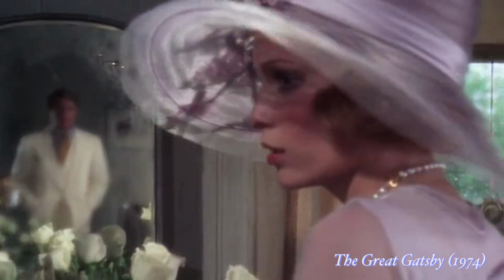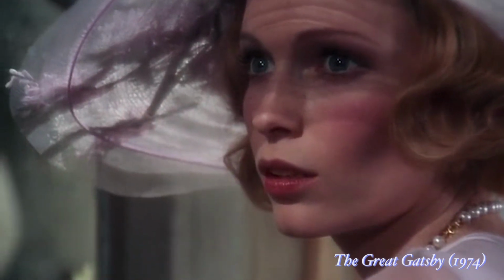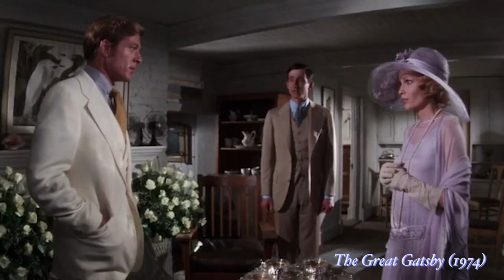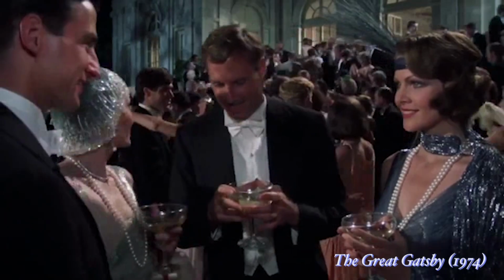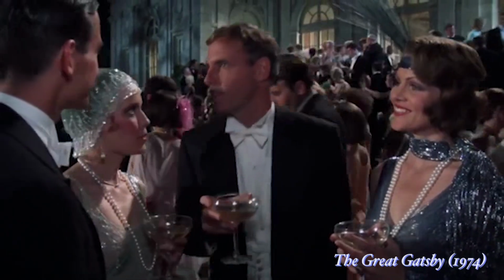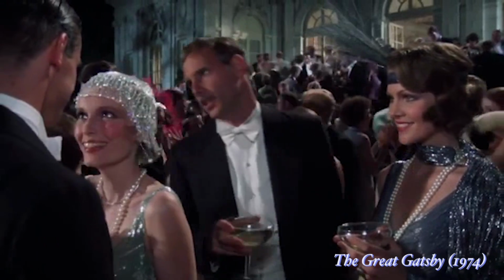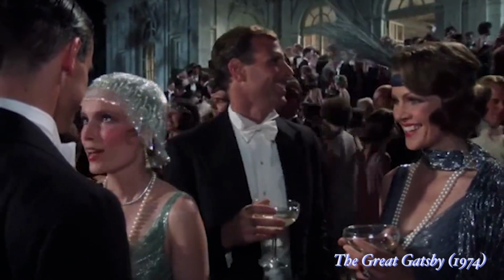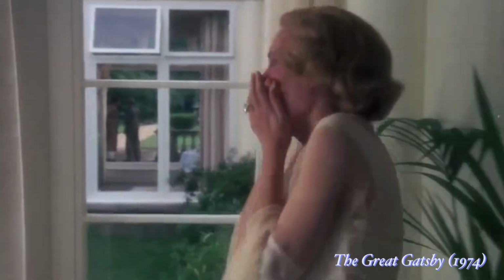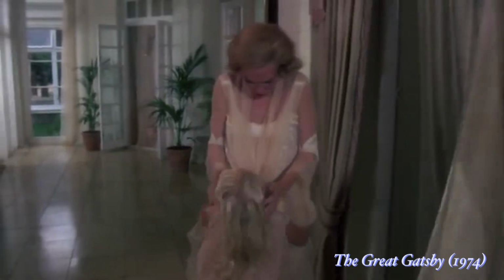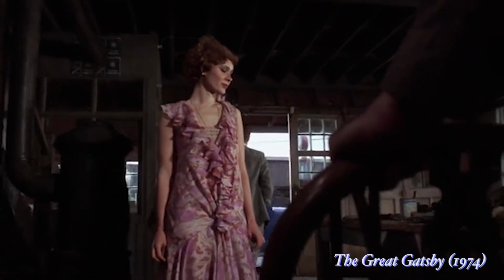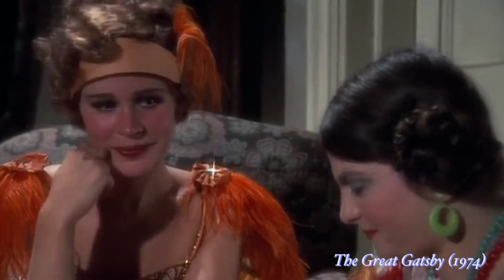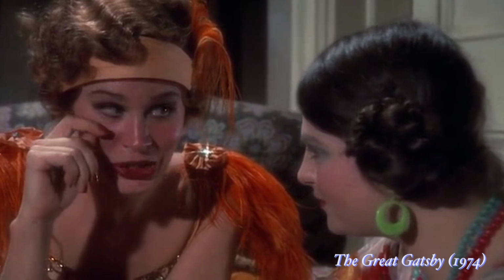Daisy has a short haircut in all of the versions, but in the 74 one, it's not super 20s, but they sort of attempt to give it a 20s curl to it. She wears fringed headdresses and stuff, which I like, which are gorgeous, and I think a very fun nod to the 20s. Yeah, and she wears a lot of sheer, flowy fabrics in the 70s one. It's not that it's more historically accurate than even the 49 one or the 2013 one. It's just that it fits better with the narrative and the aesthetic.